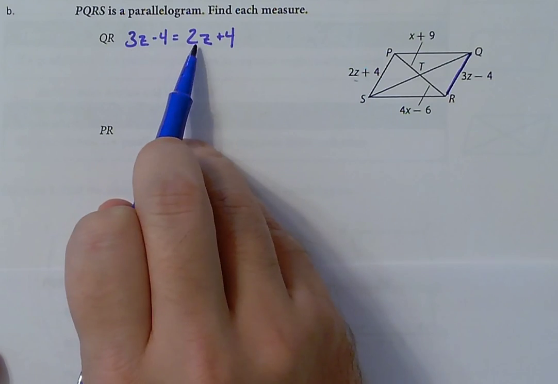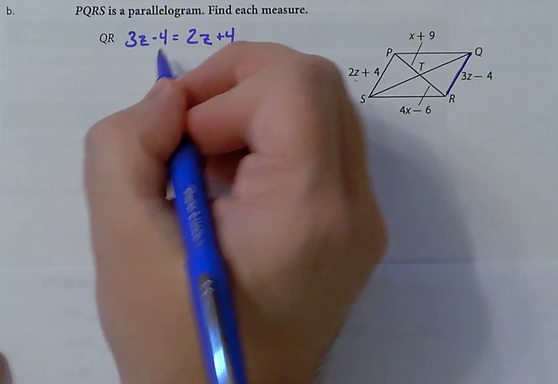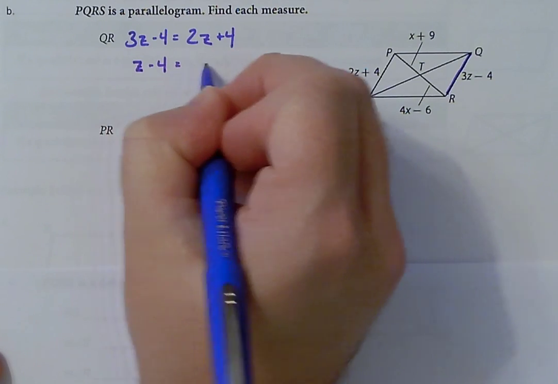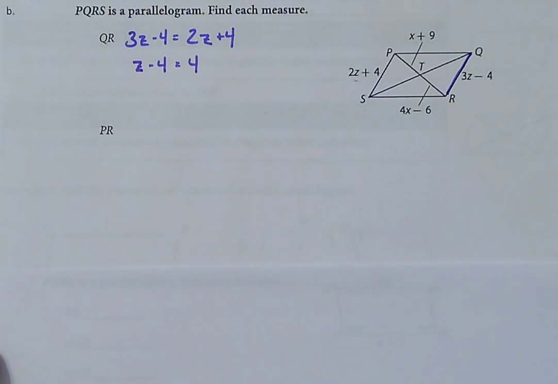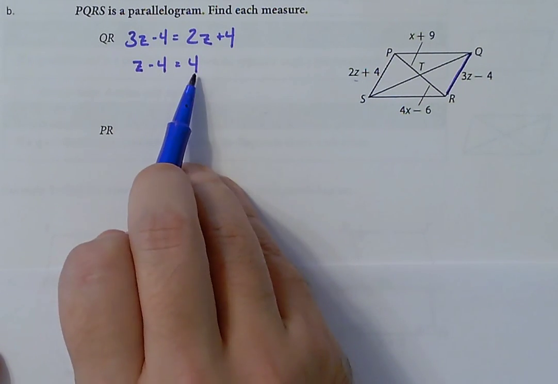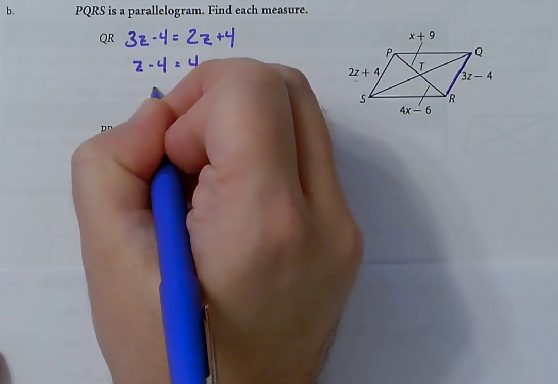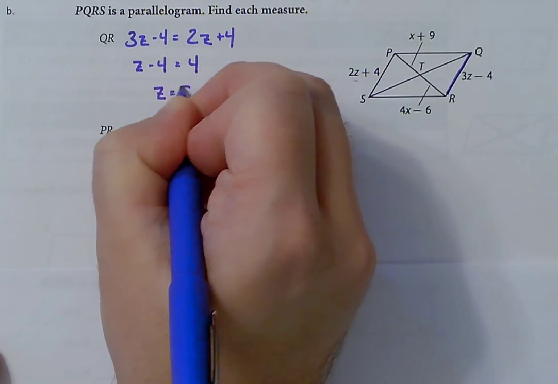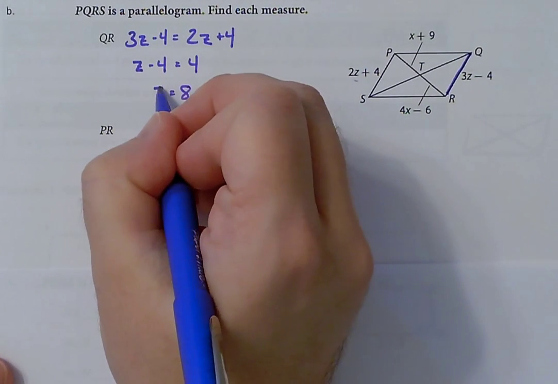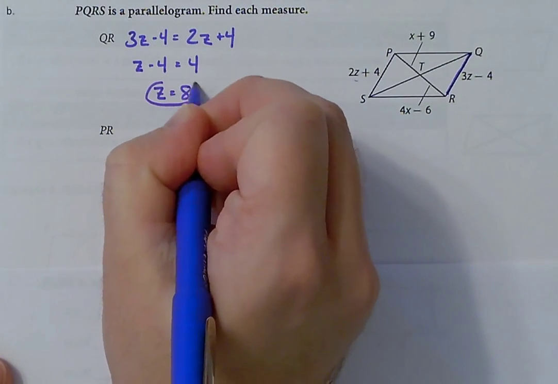So 3 minus 2 is just 1. So that means I have z minus 4 equals 4. And then to solve for z, because this is minus 4, we're going to do the opposite, which is add. So 4 plus 4 gives me 8. So z equals 8.